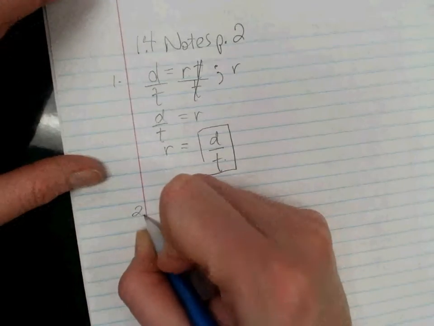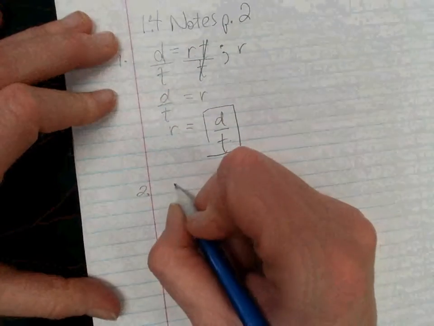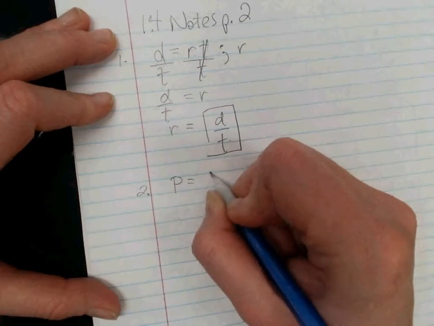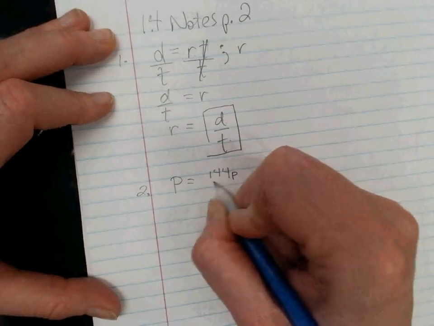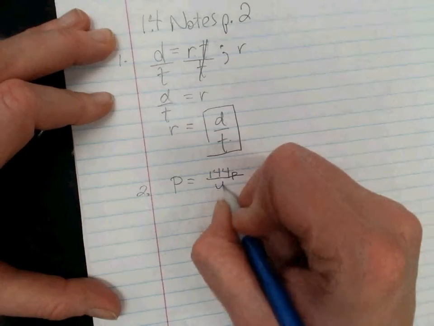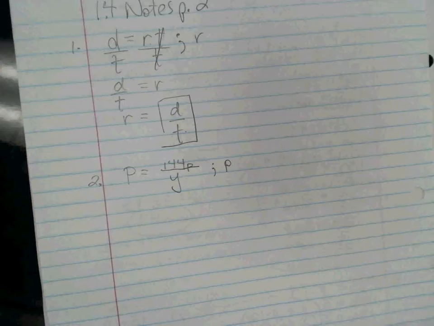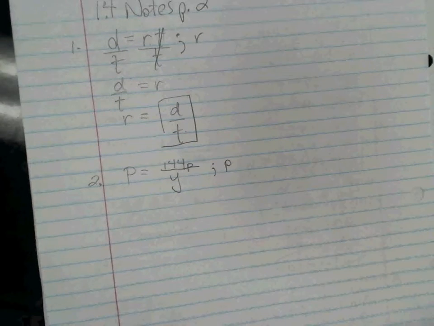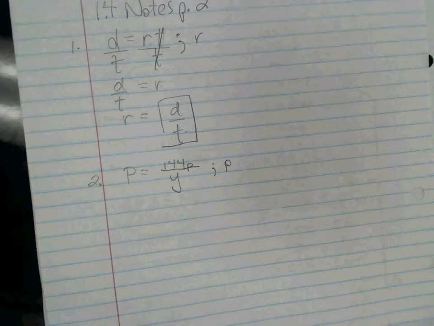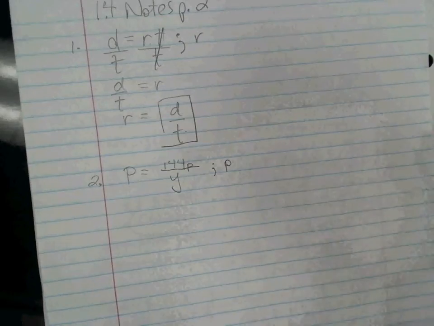Number 2. Capital P equals 144 lowercase p over y. And this time we're solving for lowercase p, so it's important that you are careful with uppercase letters versus lowercase letters.